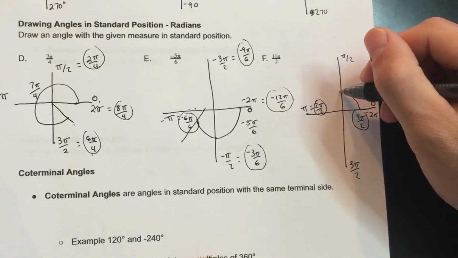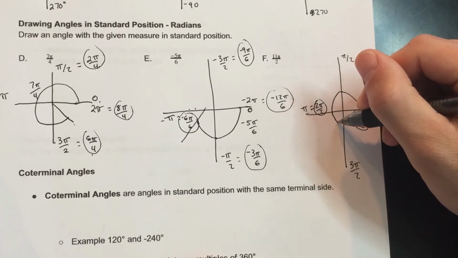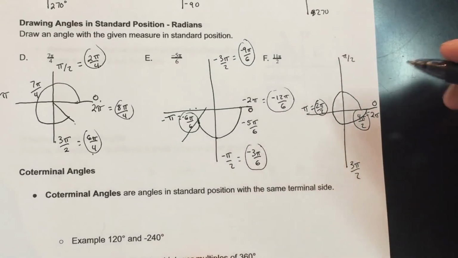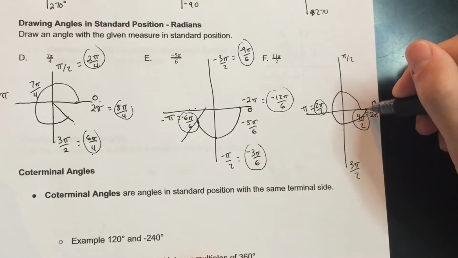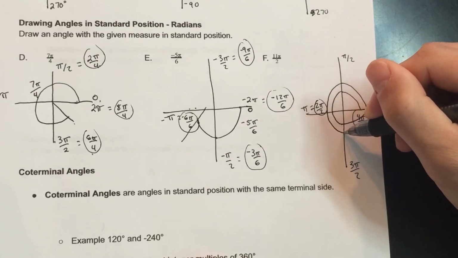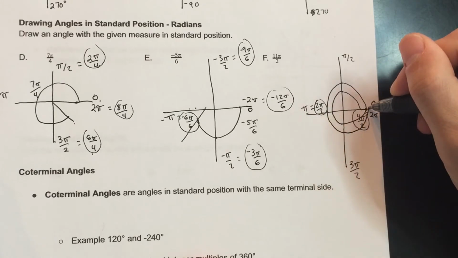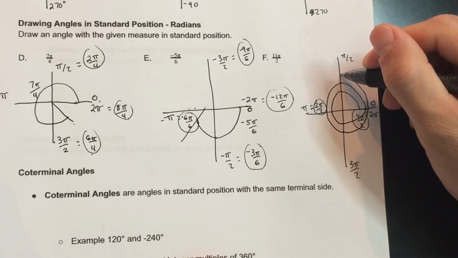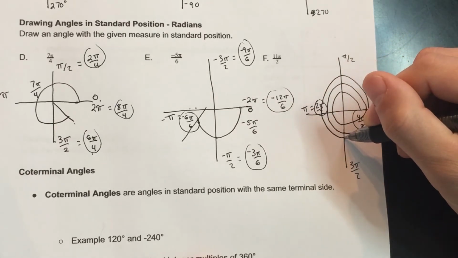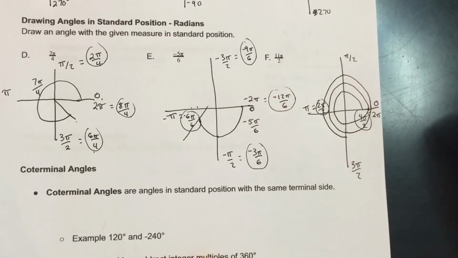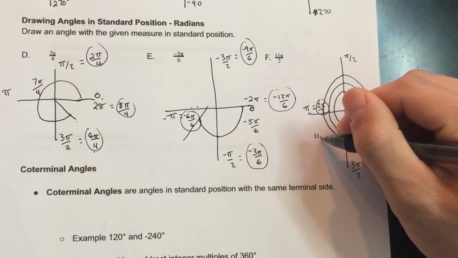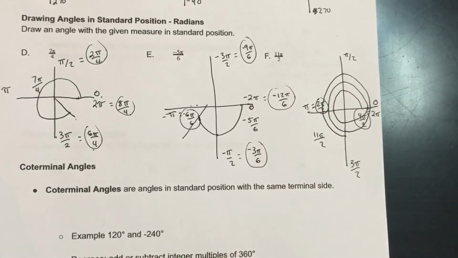1 pi over 2. 2 pi over 2. 3 pi over 2. 4 pi over 2. Now I'm just going to count a little bit fast. That's 4 pi over 2. Keep going. 5, 6, 7, 8, 9, 10, 11 pi over 2. So notice we have to wrap around the circle several times there. That's 11 pi over 2 for our angle. Okay?